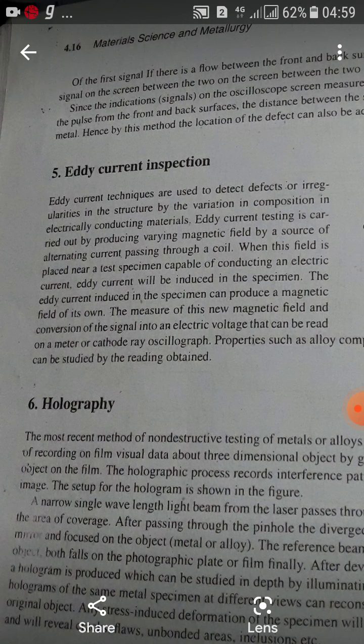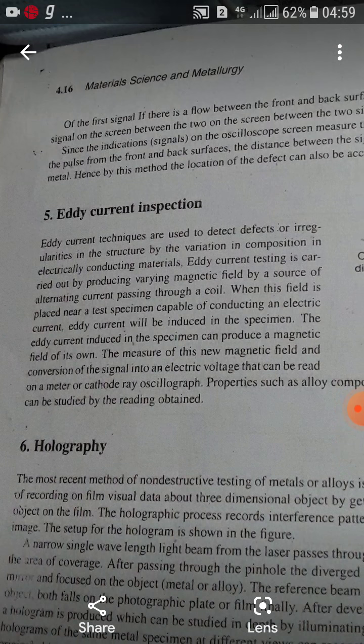So these were the basic techniques, that is, non-destructive techniques, to check the flaws. These were not held in the prescribed textbooks. So I have referred to Engineering Materials by Daniel Sudian. From that we have discussed non-destructive testing.